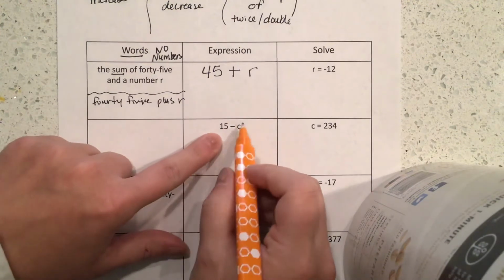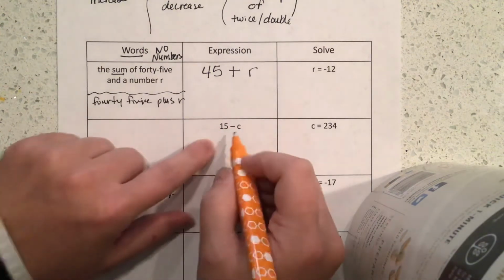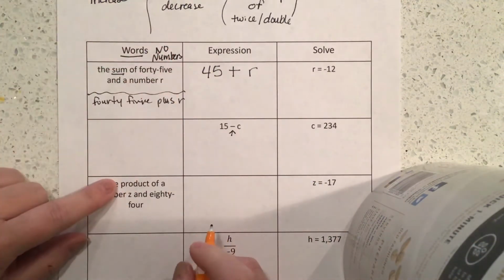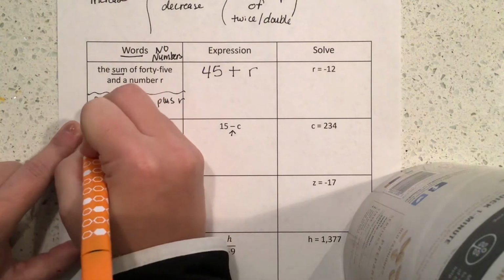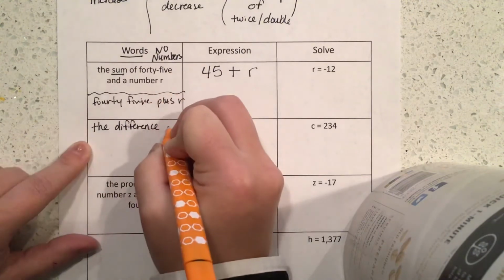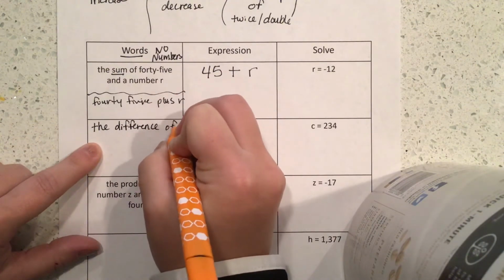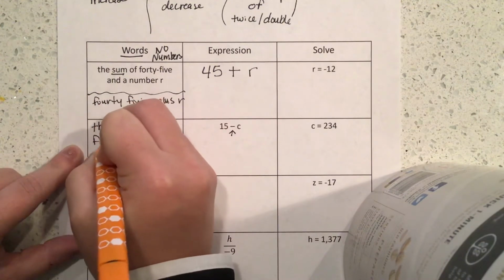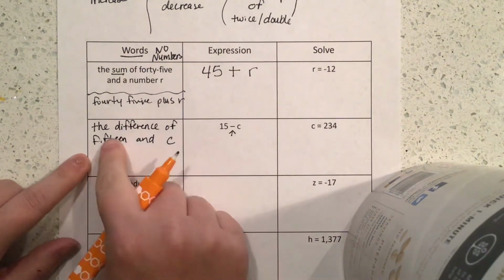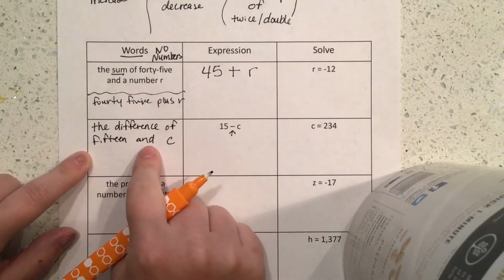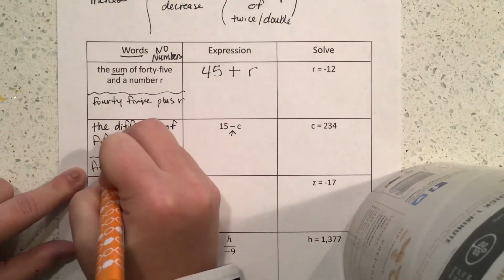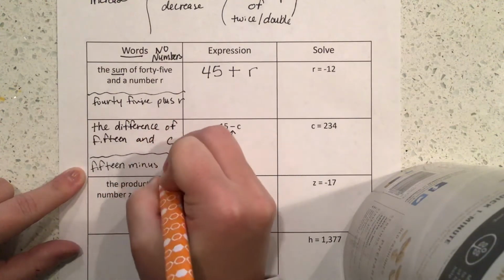So if we go down here, we are given the expression, we have to transfer it into words. This right here is subtraction. Now if you go up to your list of subtraction, there's lots of words that you can use. So what I'm going to do is the difference of 15 and C. Notice everything is spelt out. There's no numbers in this column. Another thing you could do is you could say 15 minus C.